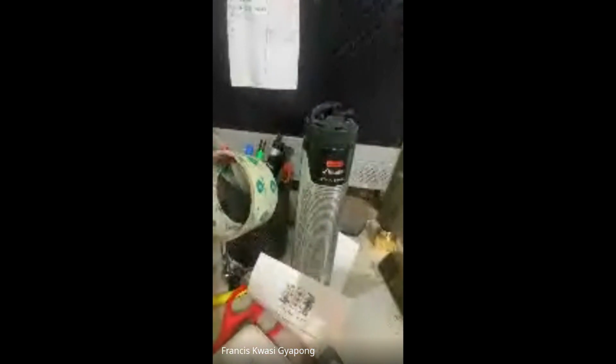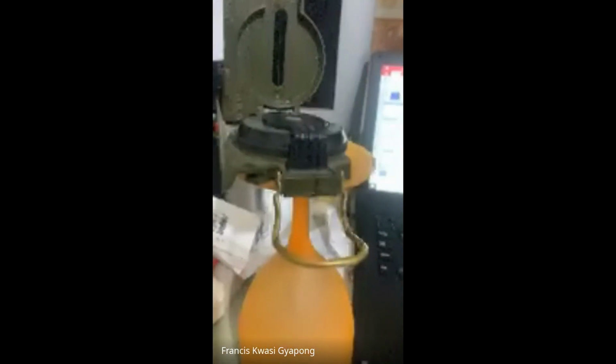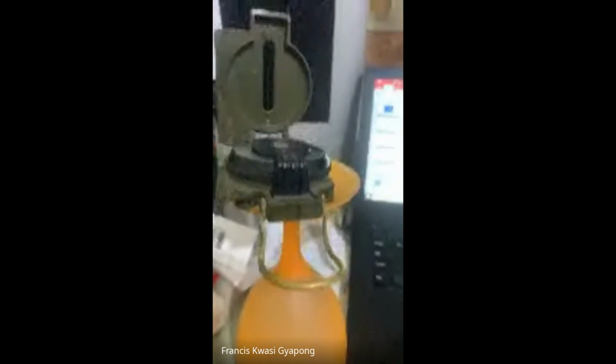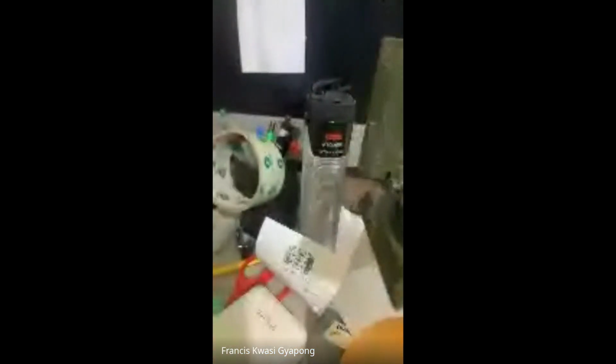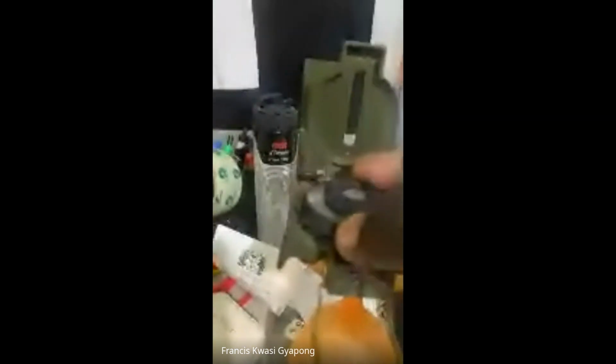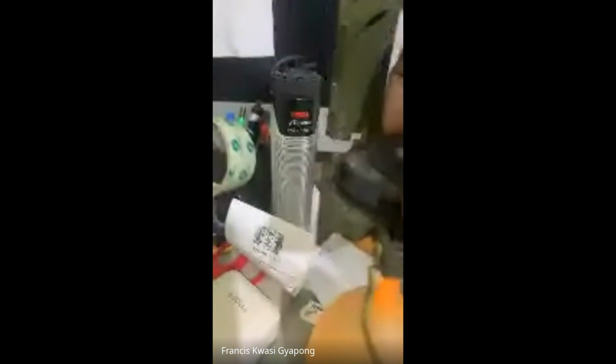You flip it like this. You can put this one down, and this one will be standing. That is a standing. And you can also bring this one up. This one can come up this way.